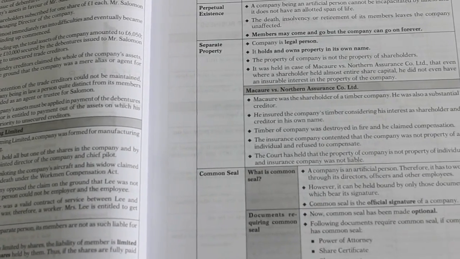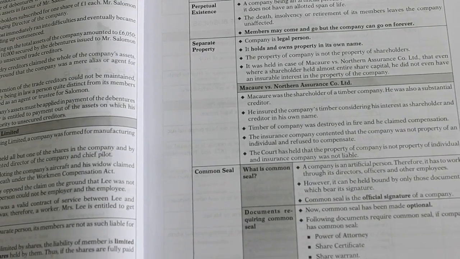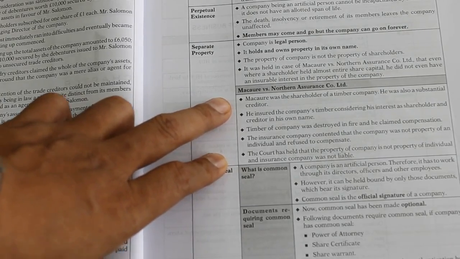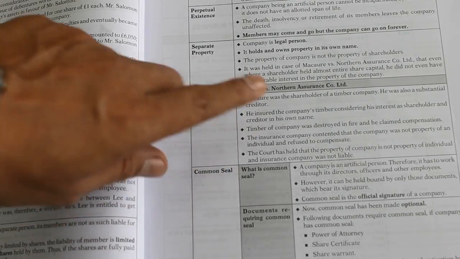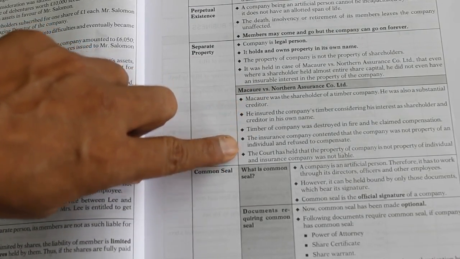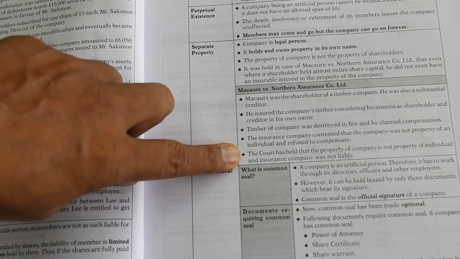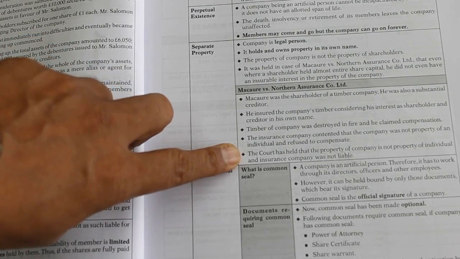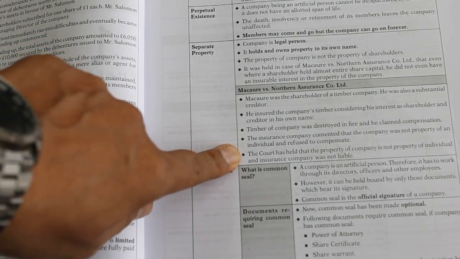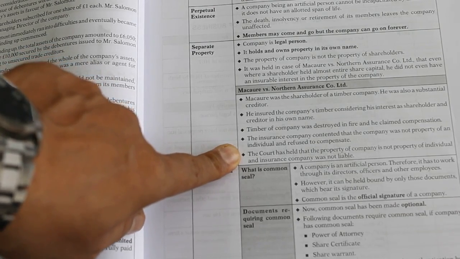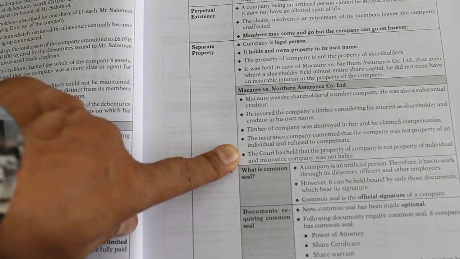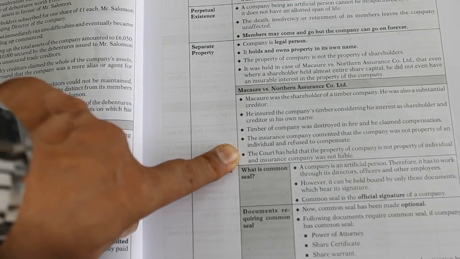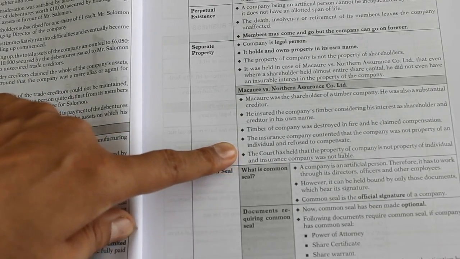here I have given the landmark judgment of Macura versus Northern Assurance Company Limited. The facts and the judgment of the case have been given by way of bullet points, so that it will be very easy for a student to understand it. By this method, every chapter consists of landmark judgments. As a student of a professional examination, you are supposed to remember some of the landmark judgments. You cannot completely omit it.